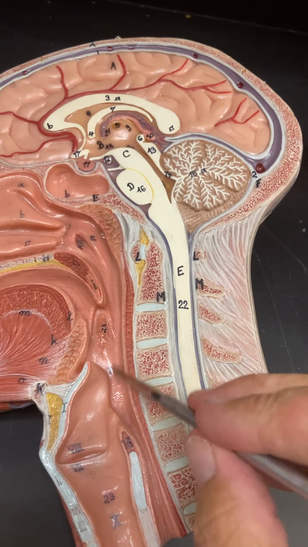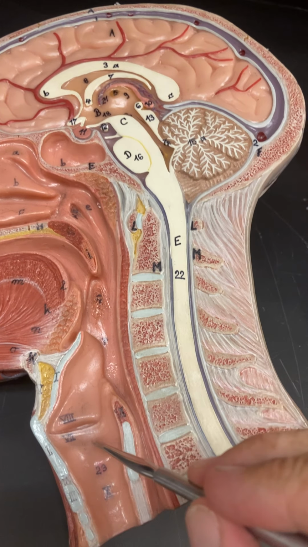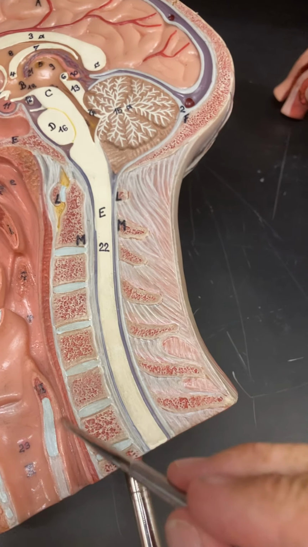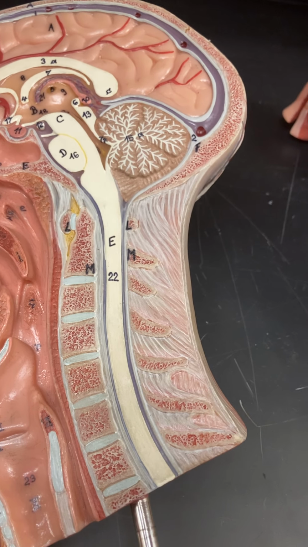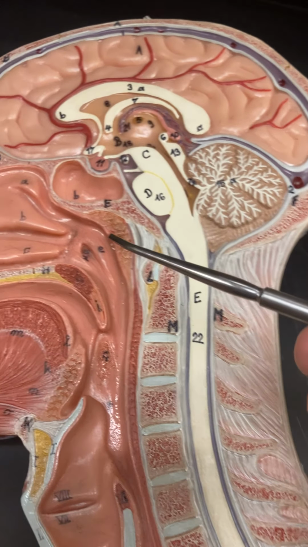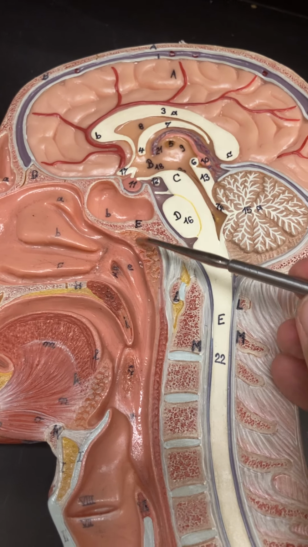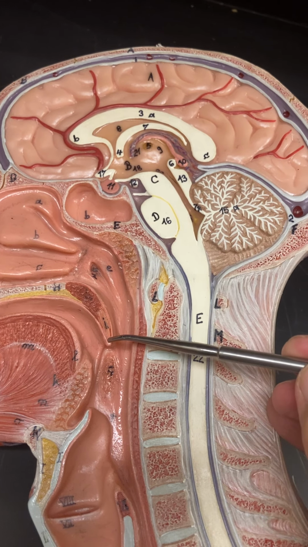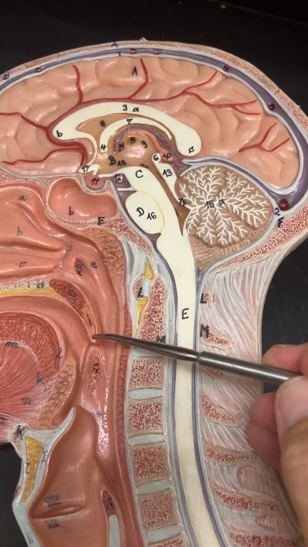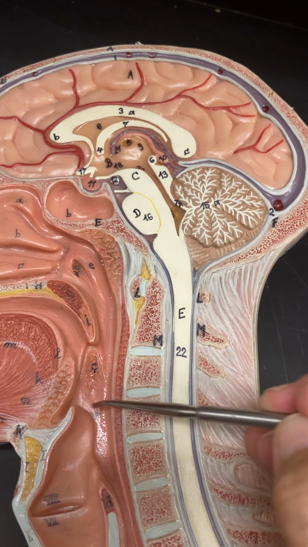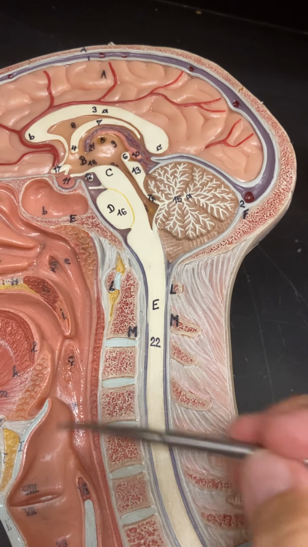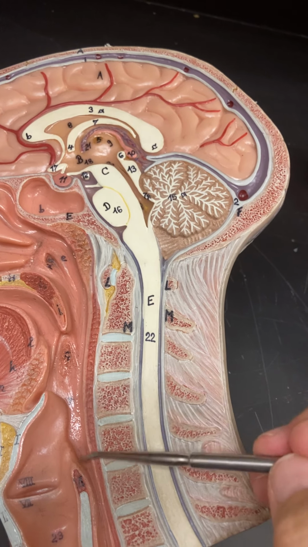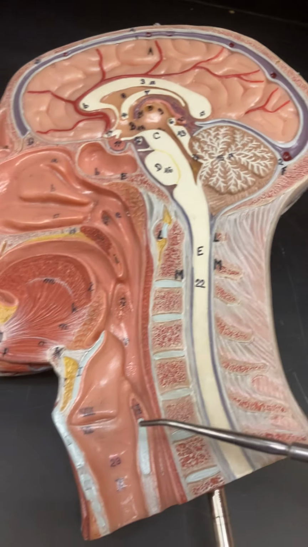So where the pharynx splits, larynx here, esophagus here. If you just want to review the parts of the pharynx, nasopharynx from the top of the nasal cavity to the bottom of the uvula, oropharynx from uvula to epiglottis, from epiglottis to the split, laryngopharynx. This was oropharynx, laryngopharynx, but it's all the pharynx.